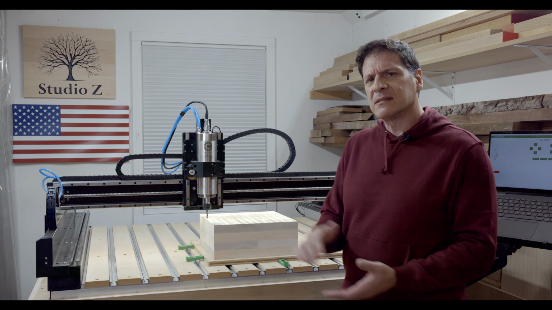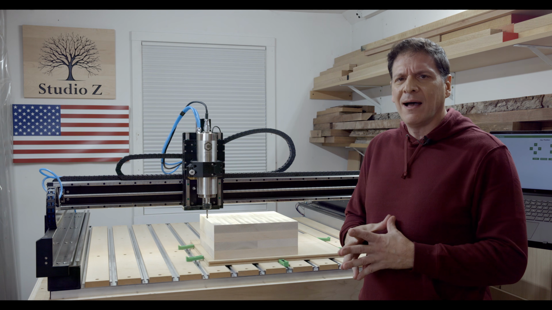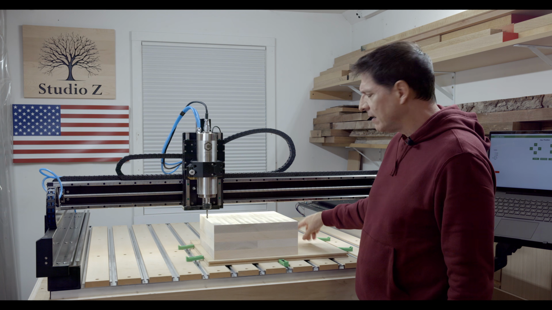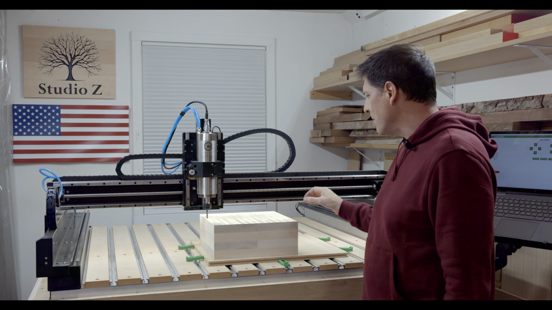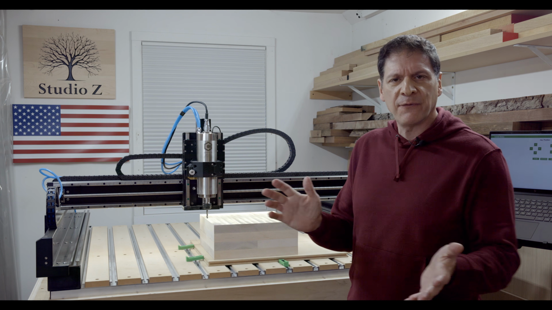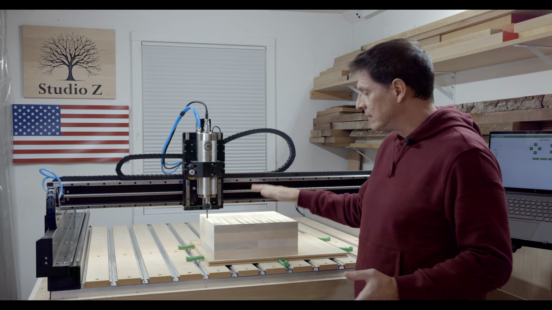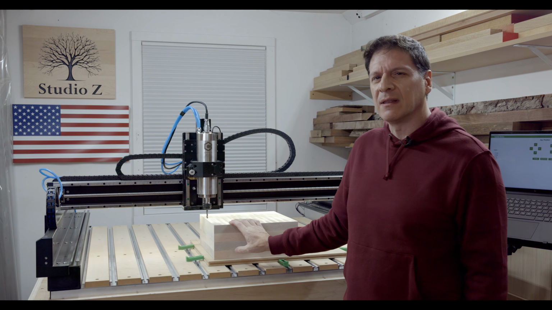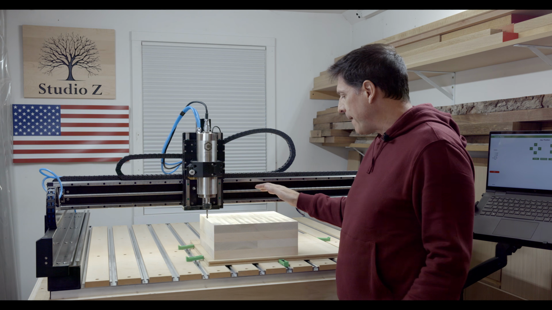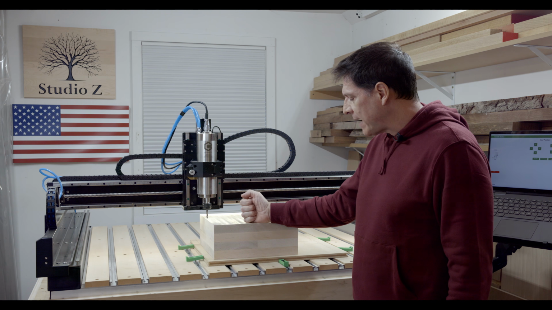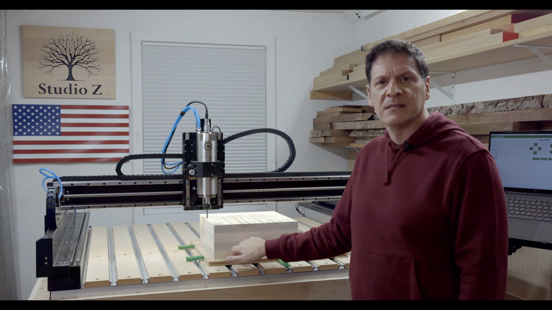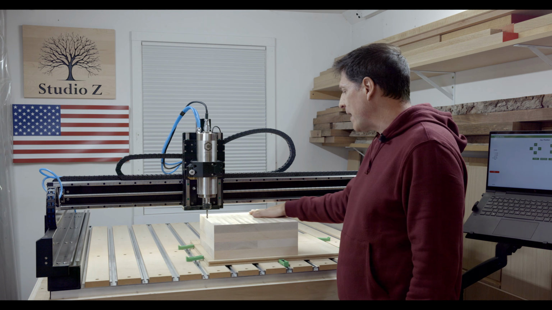So I believe on the stock Shapeoko 5 Pro, I think you only have 4.25, 4.5 inches of gantry clearance, something like that. Mine is about 7. So again, it's a little bit different, and you won't be able to use this thickness. You'd have to work with something that's a little under 4 inches in order to do that. And I've also attached this to the table using about 9 pieces of double stick tape. So that's what's holding it in place.